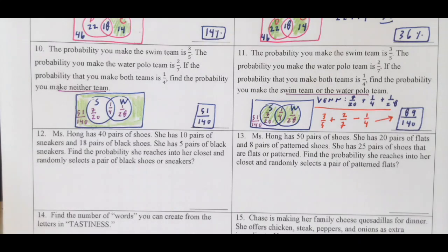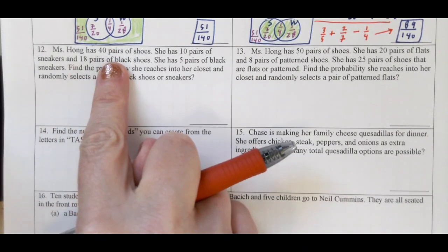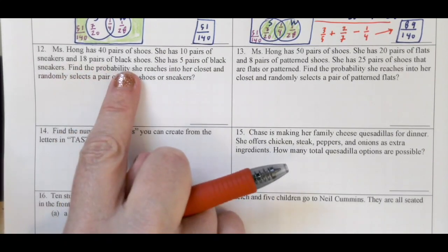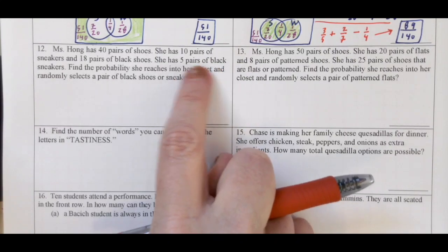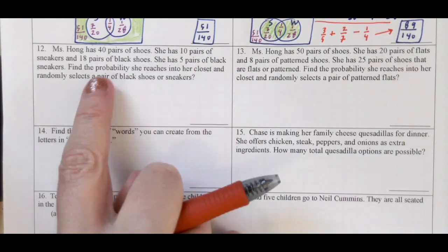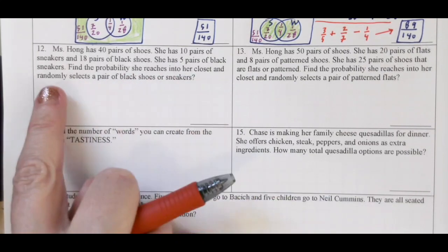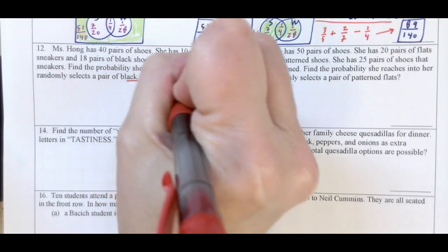All right, next up, Mrs. Hong threw in a problem, talking about shoes. So Miss Hong has 40 pairs of shoes, 10 sneakers, 18 pairs of black shoes. She has 5 pairs of black sneakers. So it's giving you the intersection. Find the probability she reaches into her closet and randomly selects a pair of black shoes or sneakers.